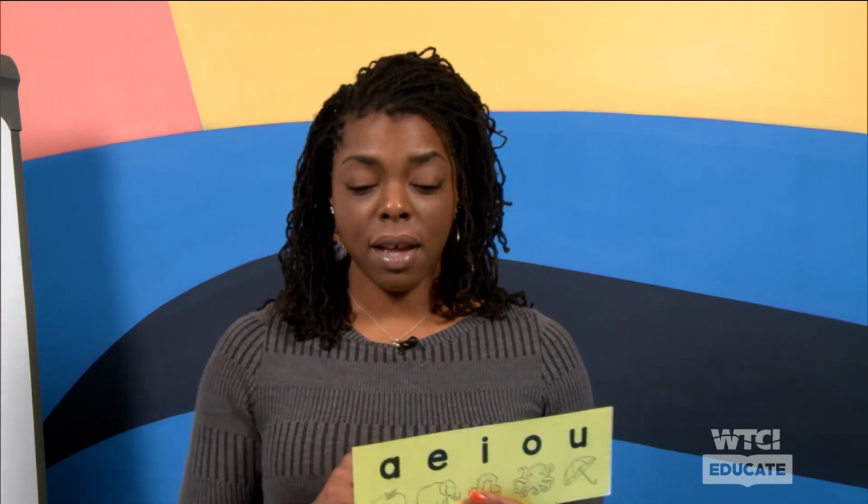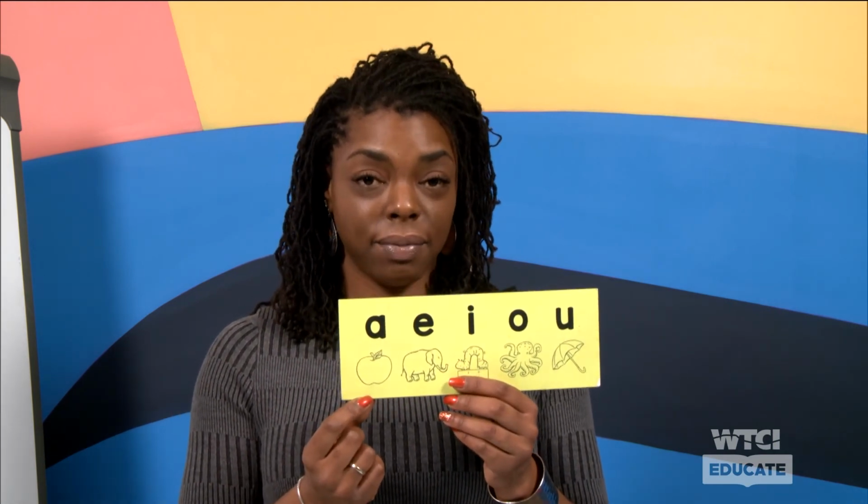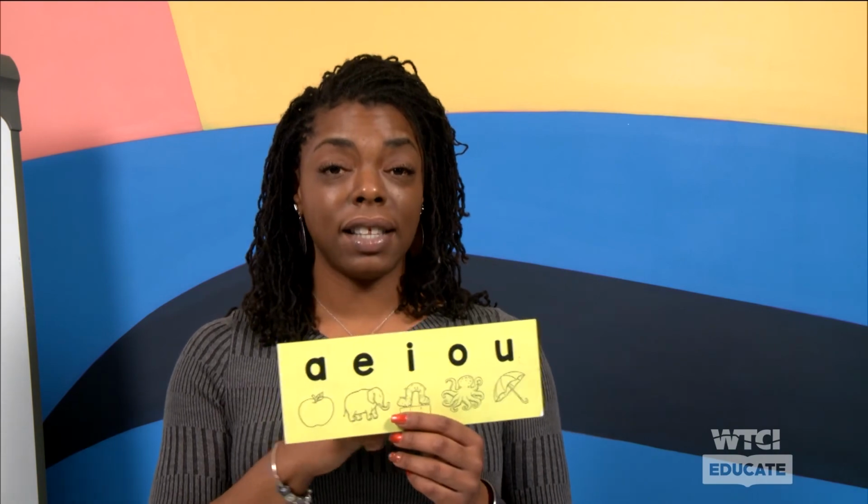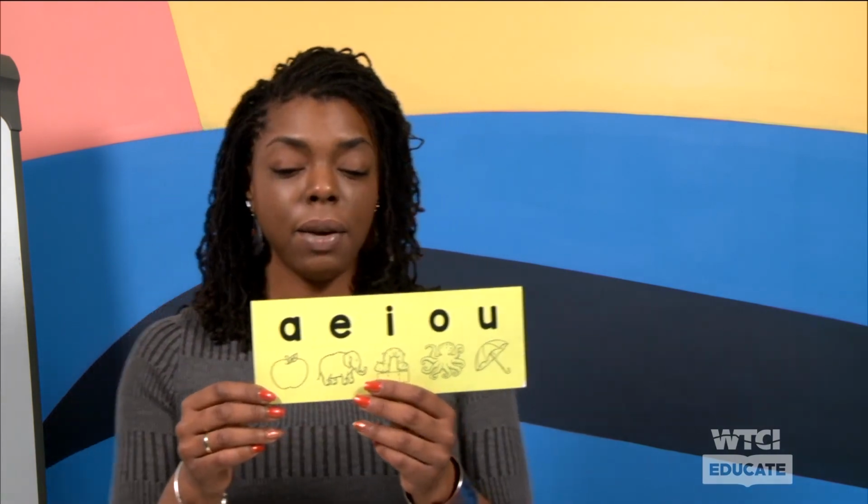Okay? So let's take some time to warm up with our short vowel sounds. If you've been with me the past few days, you know exactly what we're going to do. I'm going to say the sound of the vowel twice, and then the name of the picture on the card. I will say it once, and then you will join along with me. All right? Here we go.